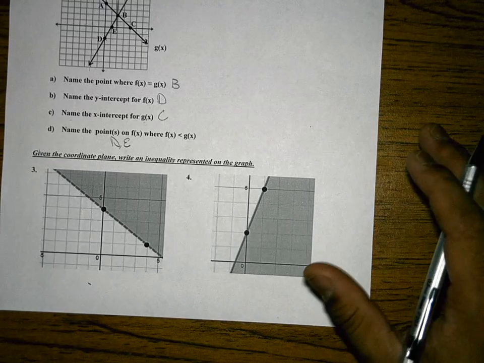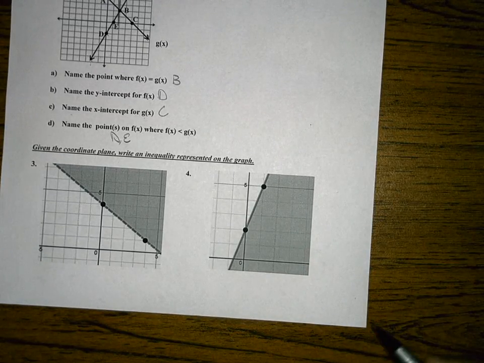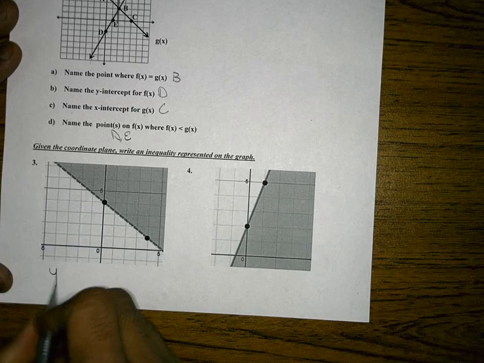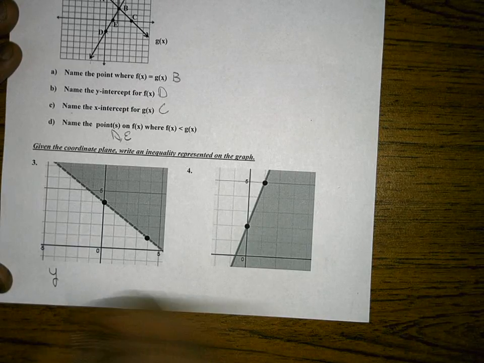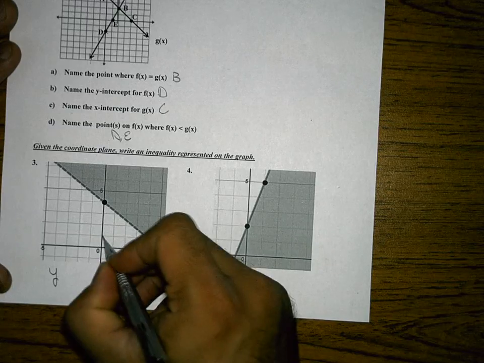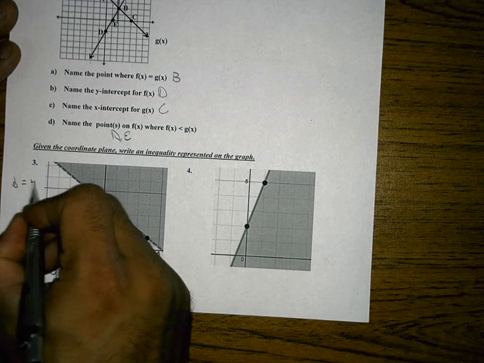Given the coordinate plane, write an inequality. So we have to do this in reverse. We graphed a bunch of these, but now they give us the graph and we want to write the inequality. I'm going to write these as y equals mx plus b, or in this case, like that, because they're actually not equal. The thing I like to start with is the y-intercept. So 1, 2, 3, and 4. That's my y-intercept, so the b is 4.